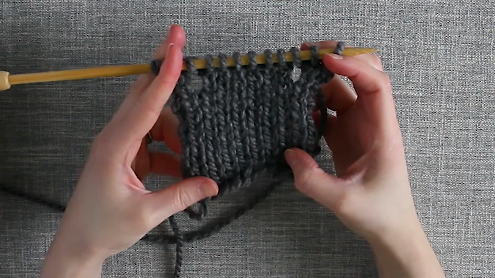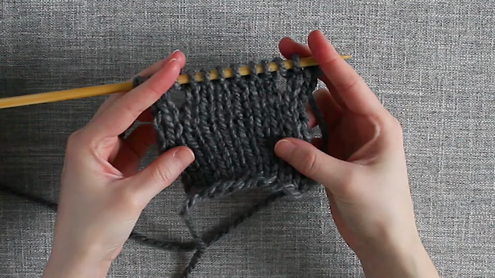Quick, simple, and easy. I hope you've enjoyed this knitting tutorial and have learned how to create a yarn over.